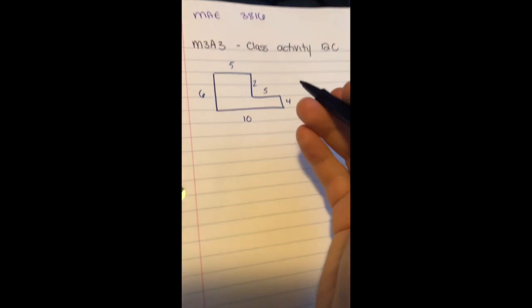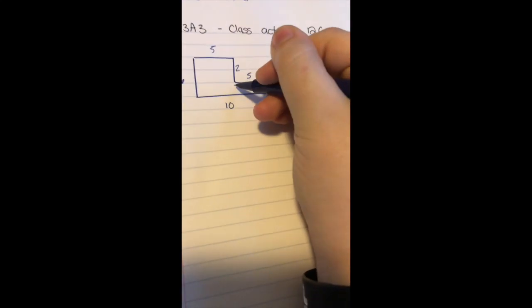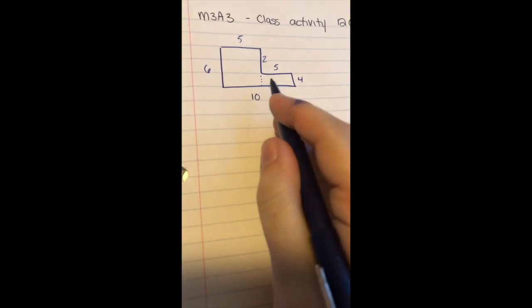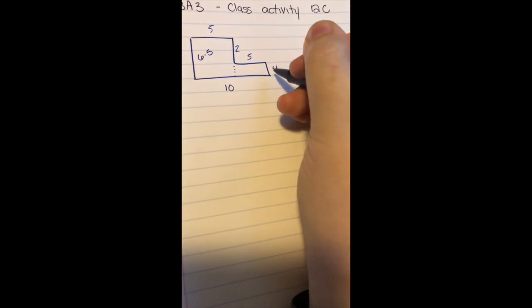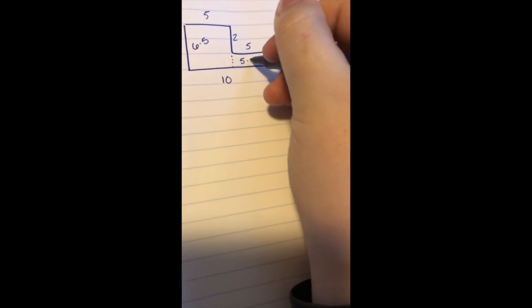There's a couple different ways that we can go about this, but one of the things that we can do is break up the shape. And so we're going to draw our imaginary line here that breaks up our shape right here, and we're going to look at these two shapes as different shapes. So here we have a 6 by 5 rectangle, and here we have a 5 by 4 rectangle.